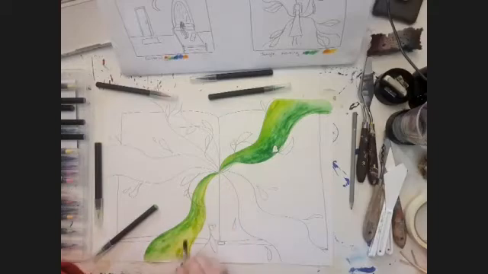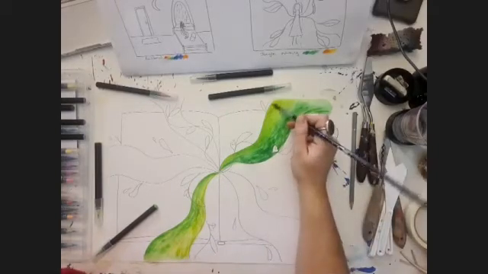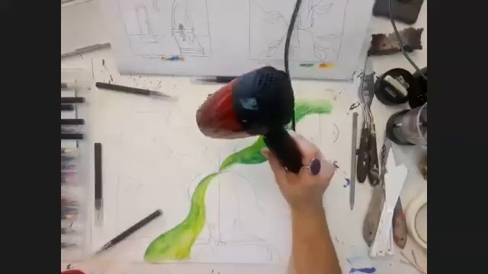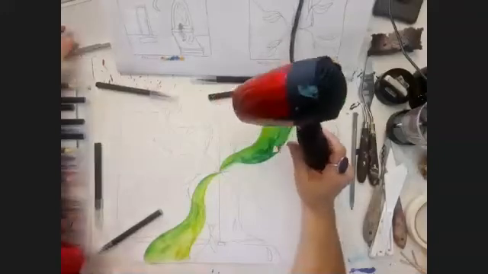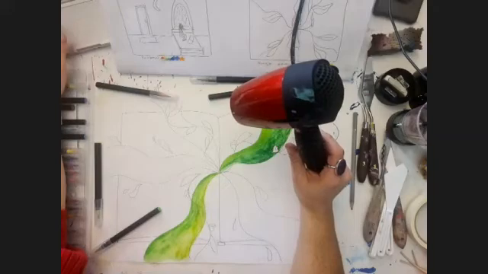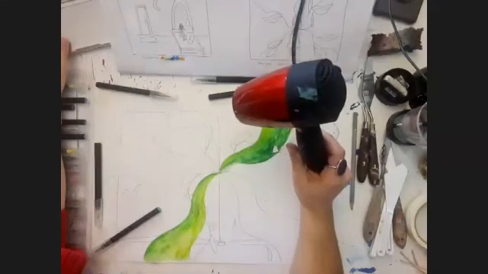Okay, so I would need to leave this to dry, or you can do what I do and get a hairdryer. And if you get a grown up to blast it with the hairdryer, then you can dry off your painting really quick. So I'm going to pause recording just for a minute and I'm going to dry it off so that I can show you the next part.